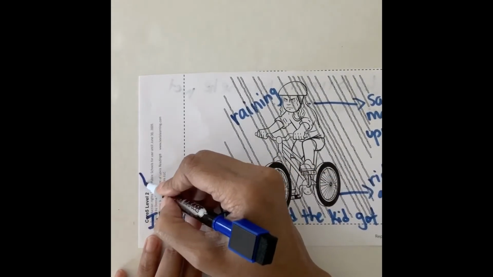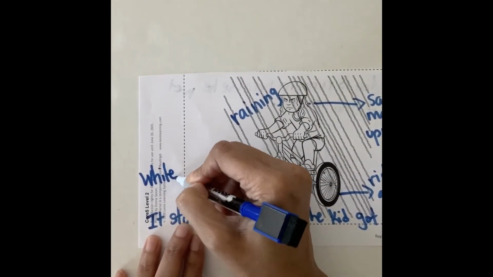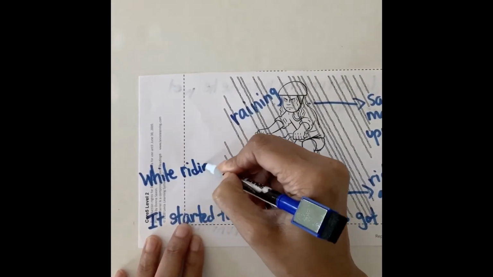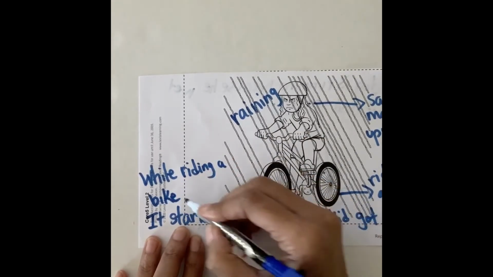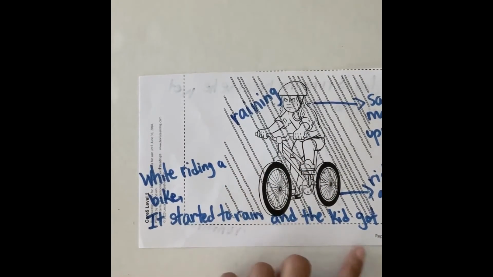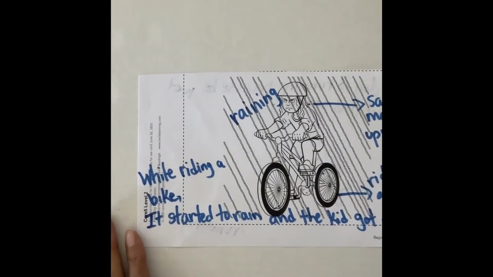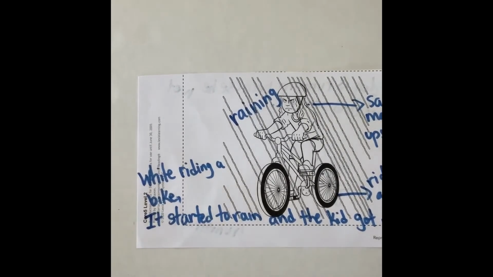And let's go ahead and put what the student was doing. So while riding a bike, it started to rain and the kid got upset or got mad. So there is a right answer. Obviously, you have to say all the elements that are happening. You can't say, well, it was sunny and the kid got upset, but you can write the sentence in many types of ways. Or, as I said before, you can just write what's going on to explain the picture.